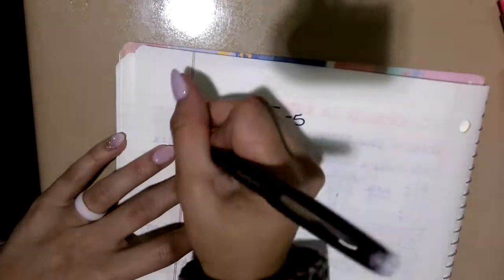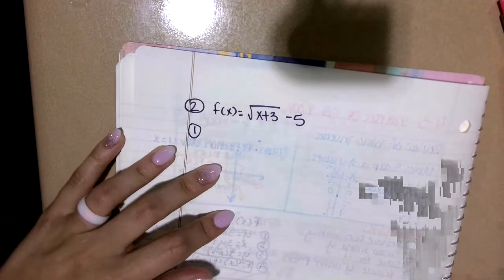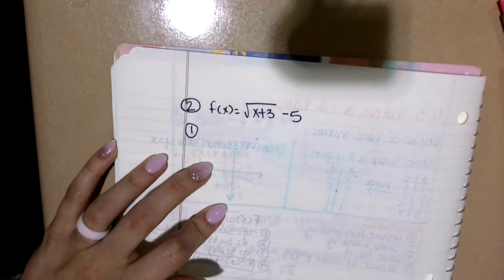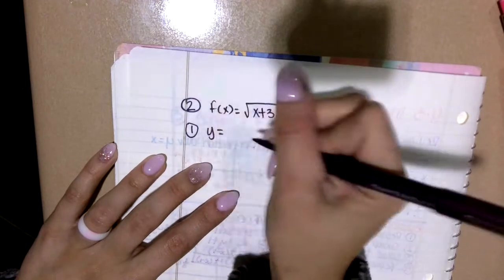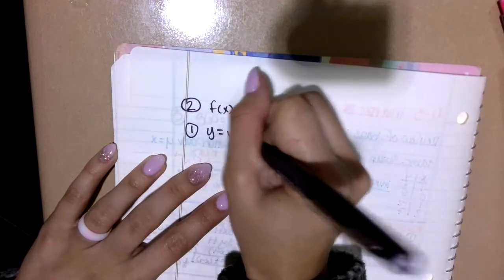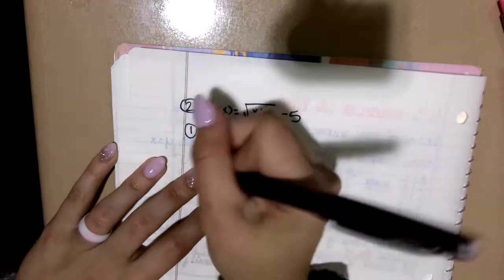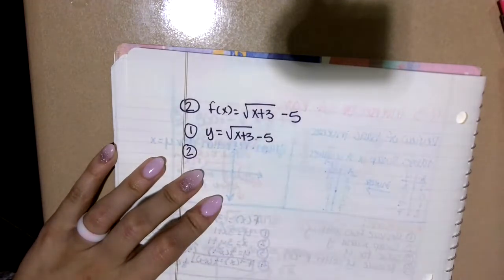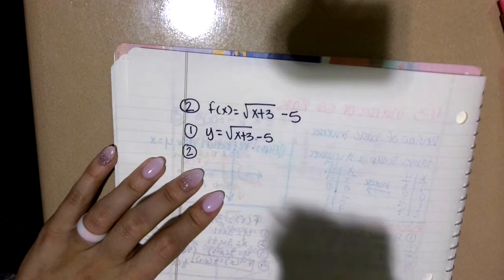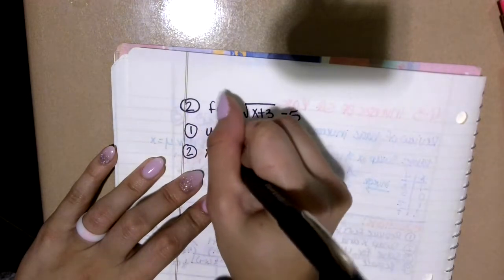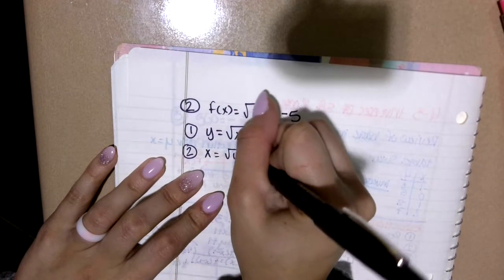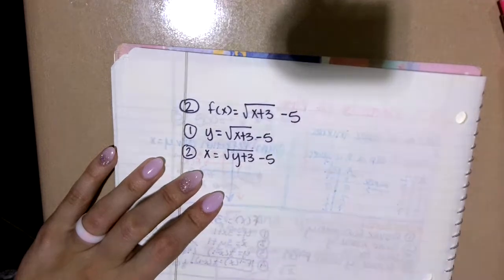So my first step is to do what? Replace it with y. So it becomes y is equal to the square root of x plus 3 minus 5. Step 2 is to swap places, so it becomes x equals the square root of y plus 3 minus 5.